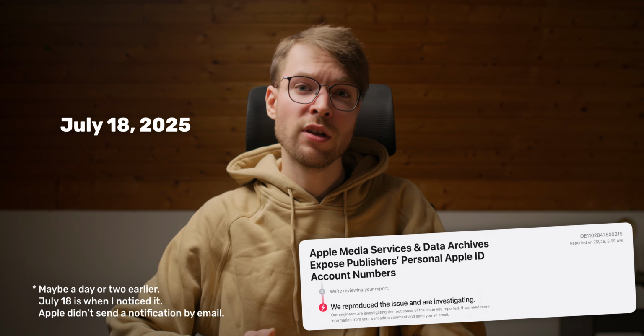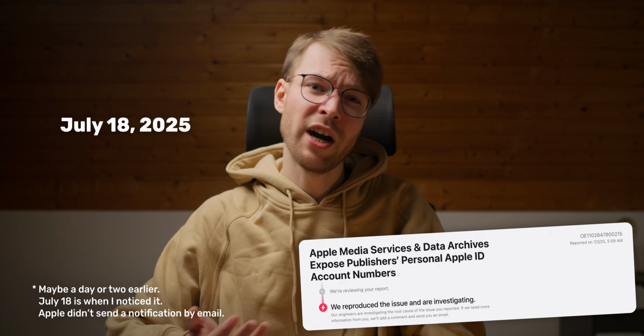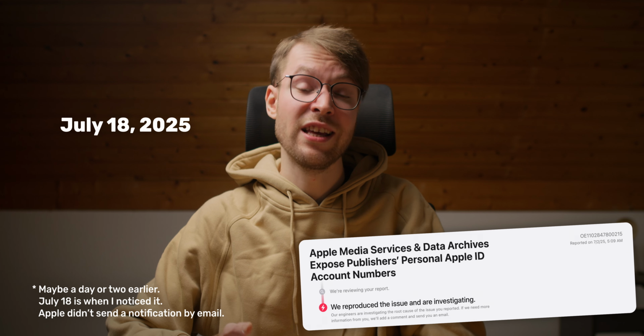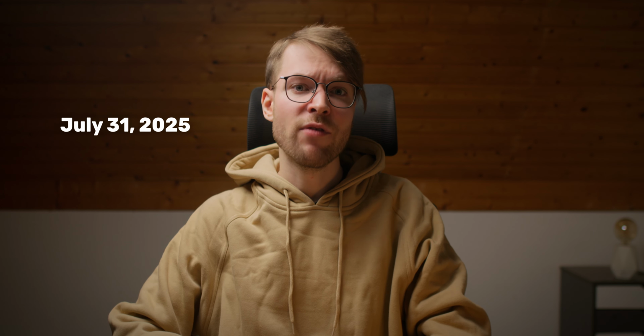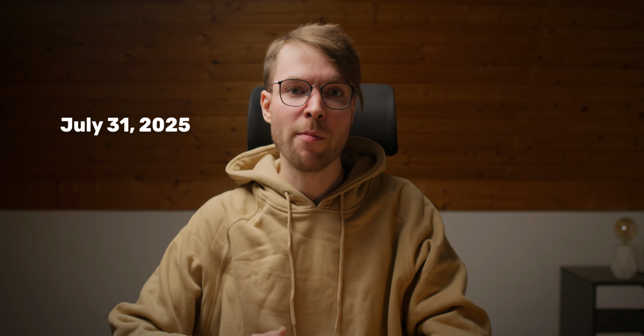That means at this point, Apple knew that the issue was real, knew how to trigger it, and perhaps even knew how it could be exploited if left unpatched. This change of status looked like a good sign to me, even though I hadn't received any message since the POC request. And from here, things only went from bad to worse. On the last day of July, I finished reviewing another batch of data archives, and I realized that all of them were impacted by the very same vulnerability.